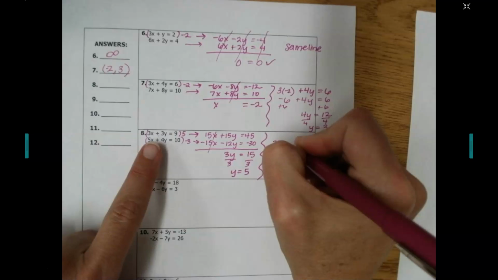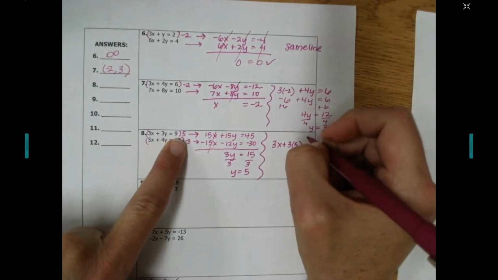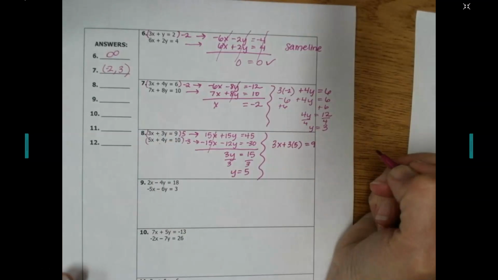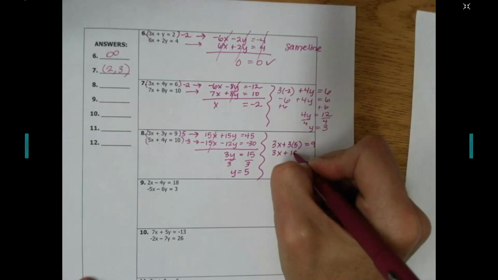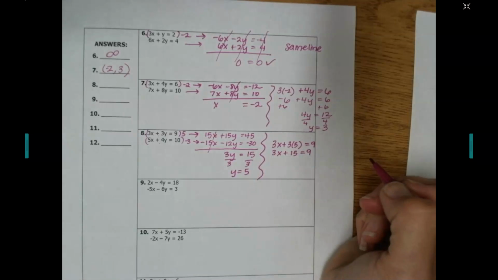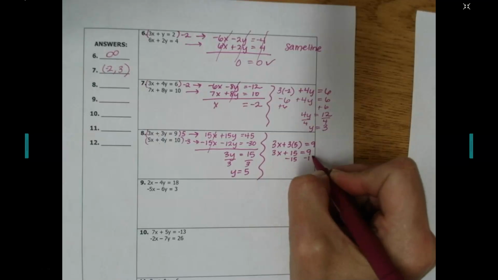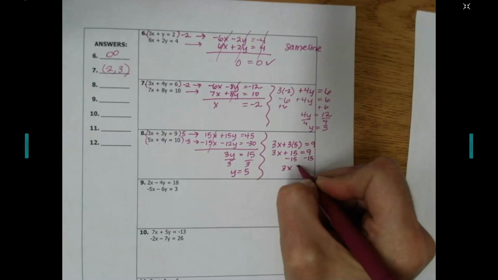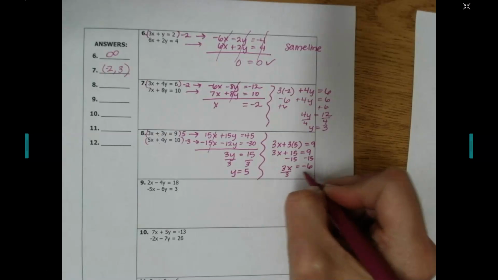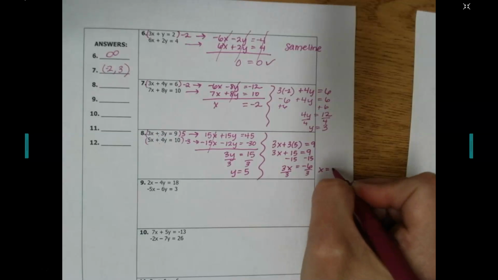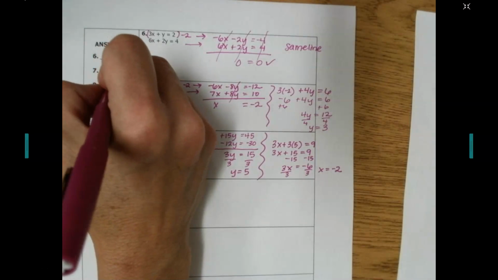So 3x plus 3y, well now I know y is 5, so I'm plugging 5 in place of y, equals 9. 3x plus 3 times 5 is 15, equals 9. And now we just solve for x. So I need to move the constant first. It's a positive 15, so to move it I subtract 15 from both sides. 3x equals negative 6. Then I got to divide both sides by 3, and x equals negative 2. So negative 2, 5 would be my solution.